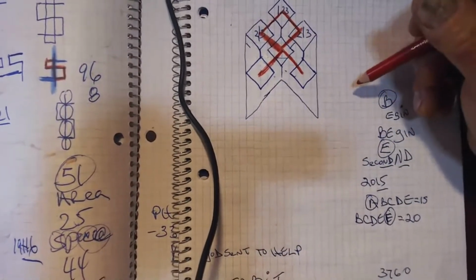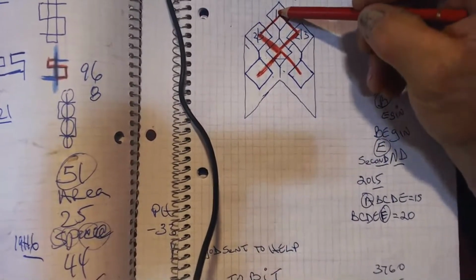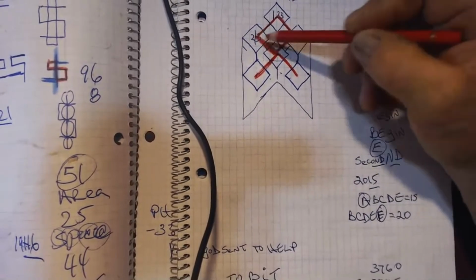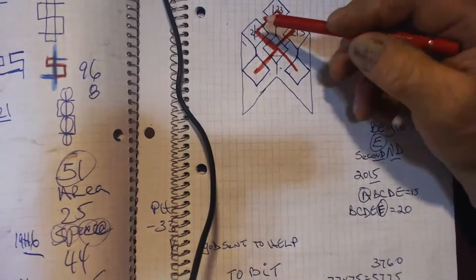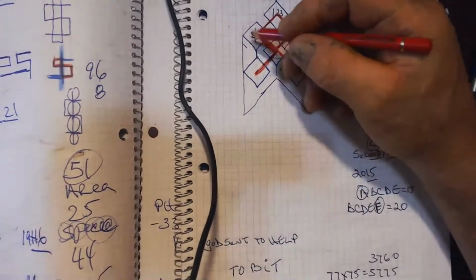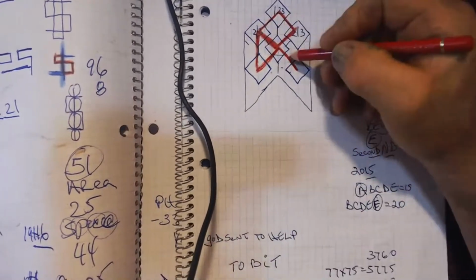This is the center of all of them. So we connect 1 to 2, and then we connect 2 to 1 and 1 to 2. And at the same time, what's happening over here?